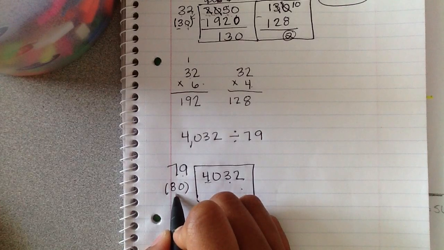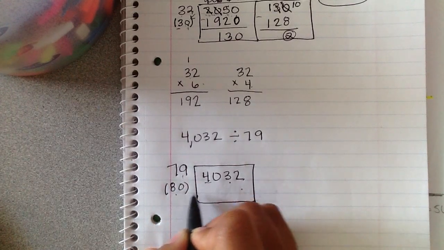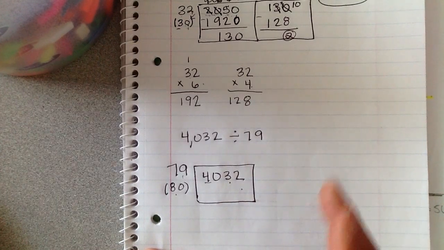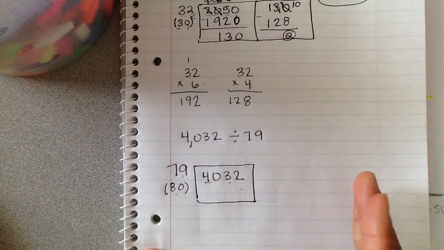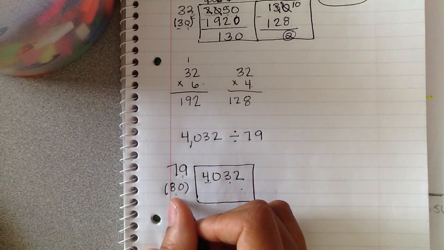So I'll count by 8s, because this is my easy number that helps me figure out what I should multiply 79 by. If I count by 8s, I have 8, 16, 24, 32, and then 40. Well, 40 is really close, and that was 8 times 5.